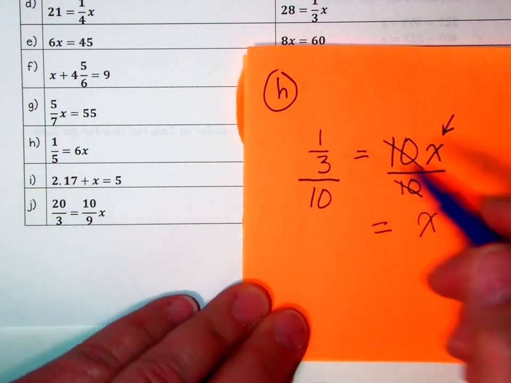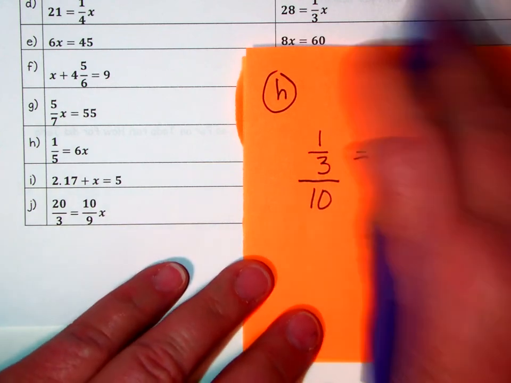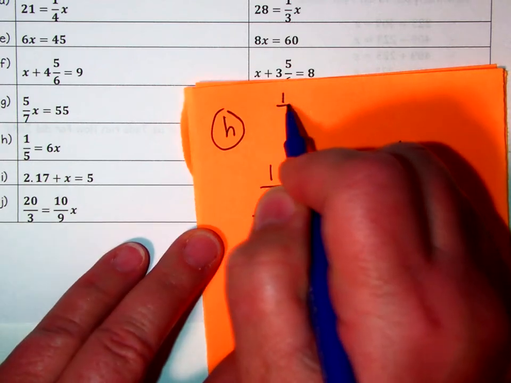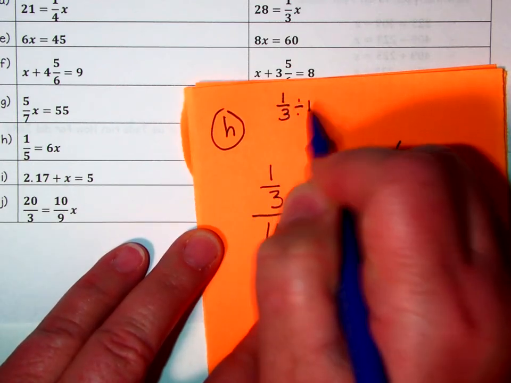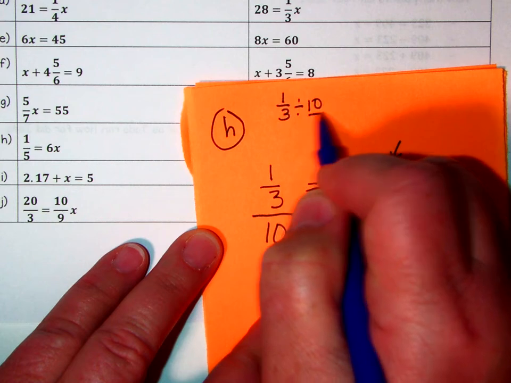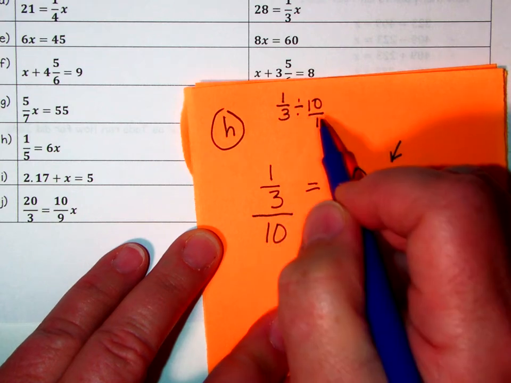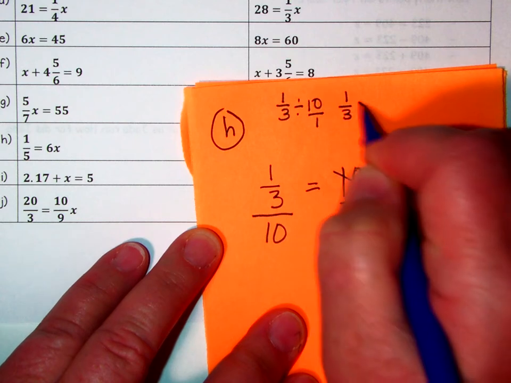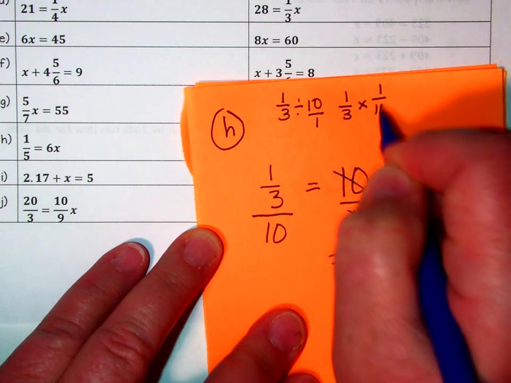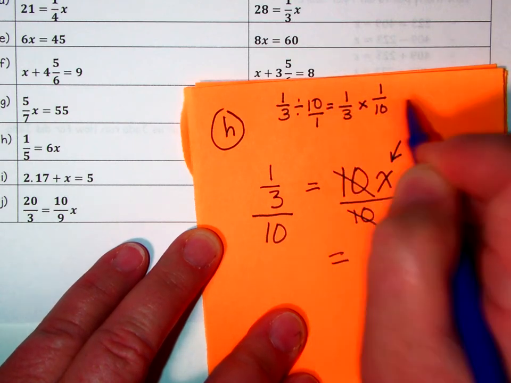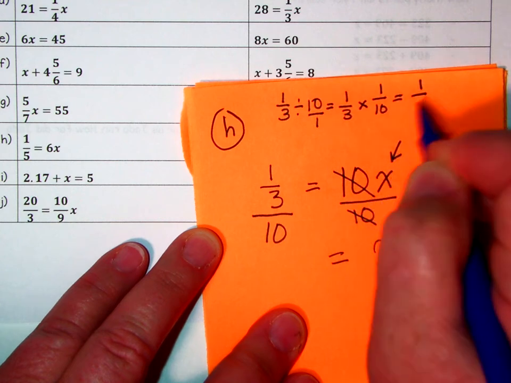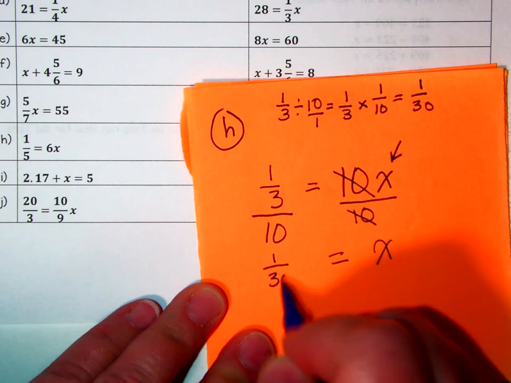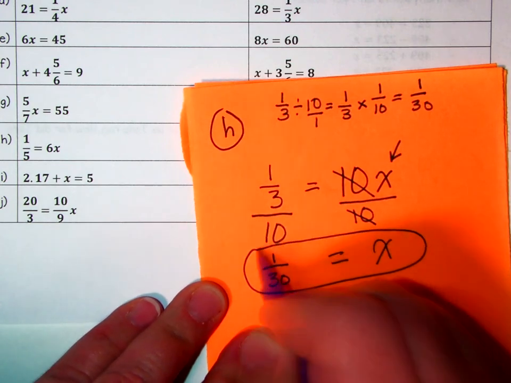And now I've got to do 1/3 divided by 10. And I'm going to just do this at the top of my paper. This is 1/3 divided by 10. So I'm going to write that as an improper fraction, and instead of dividing, I'm going to do keep, change, flip. So I get 1/3 times 1/10. So I get 1/30. And that is my solution.